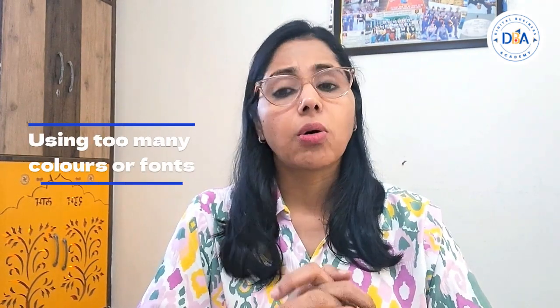Using too many colors or fonts. Stick to 1, 2 or maximum 3 colors and fonts, not more than that. Number 1 is the main headline font or color. Number 2 is the secondary color for the subheads, and number 3 is the additional font or color which you can use for your paragraphs. So only maximum up to 3 fonts and 3 colors. Ideally it should be 2, but maximum up to 3.